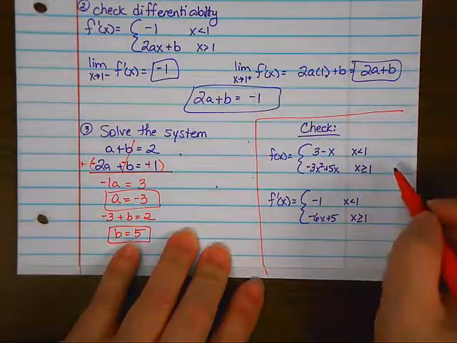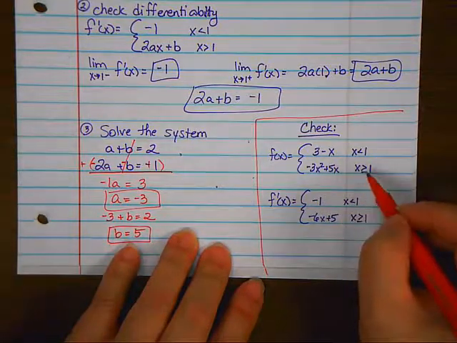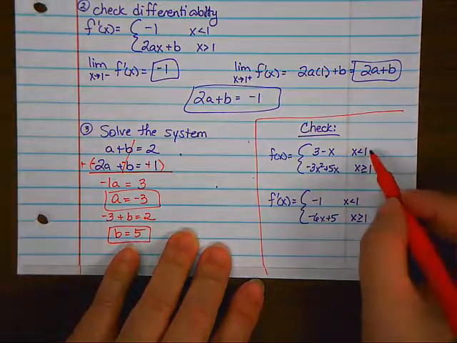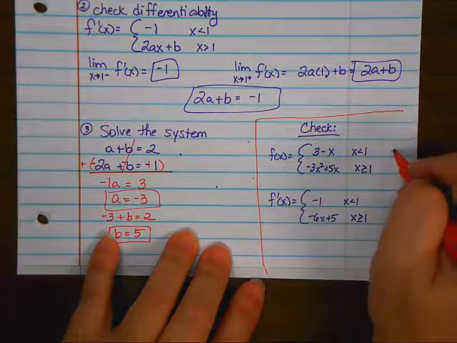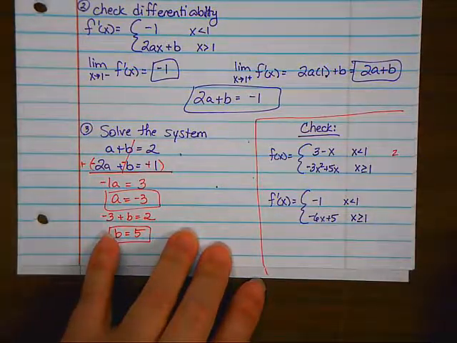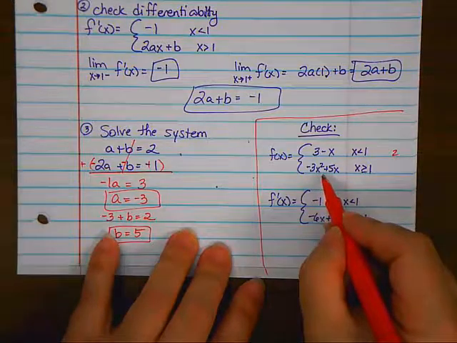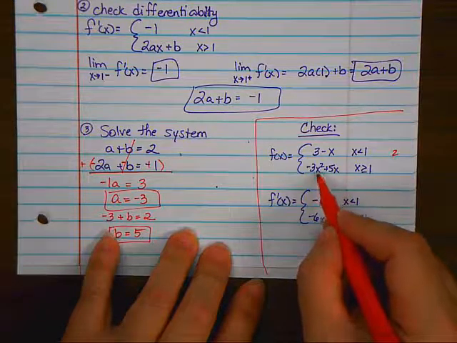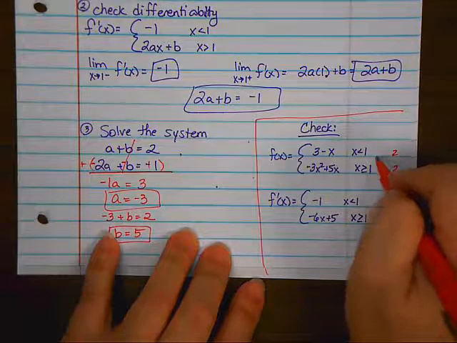When you're checking, all you got to do is plug 1 into both pieces. If you get the same answer, you're good to go. 1 plugged into the first piece gives me a 2. Does 1 plugged into the second piece also give me a 2? Remember, you're squaring only the 1, so negative 3 plus 5, yes, that gives me a 2 also. We're good there.